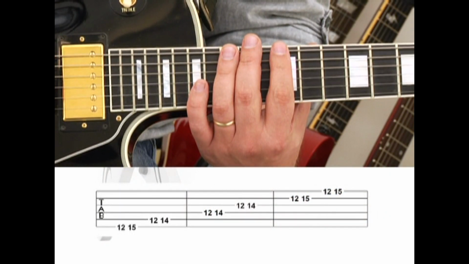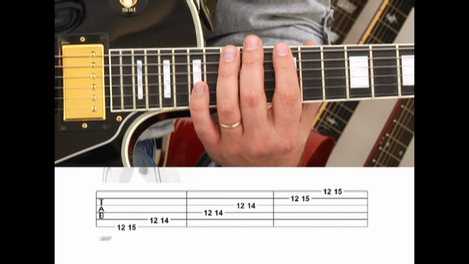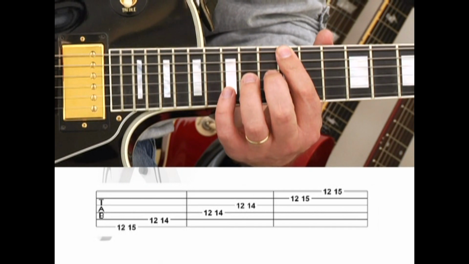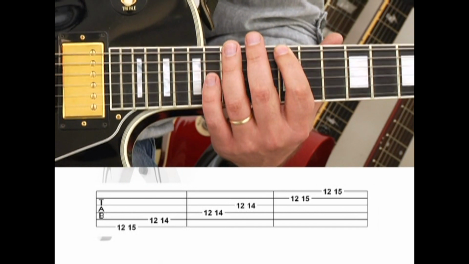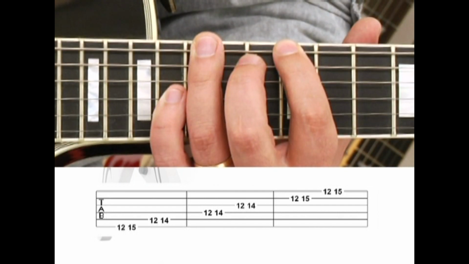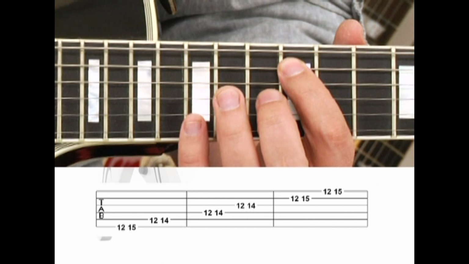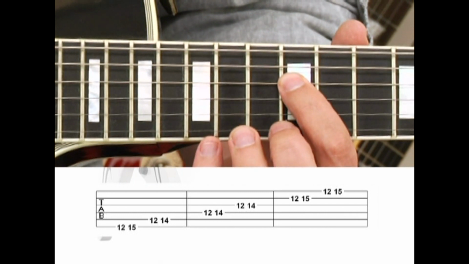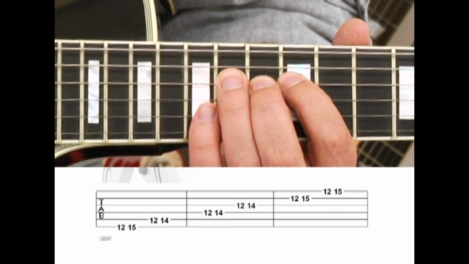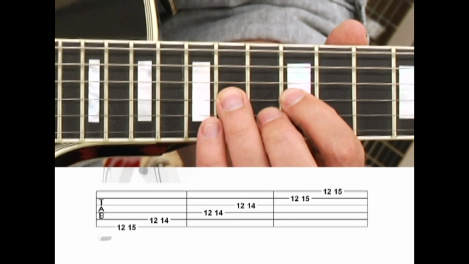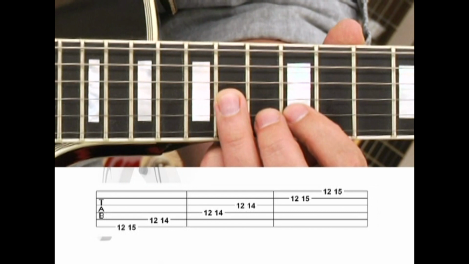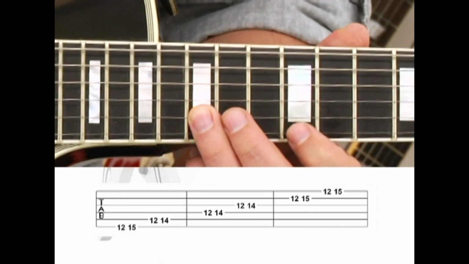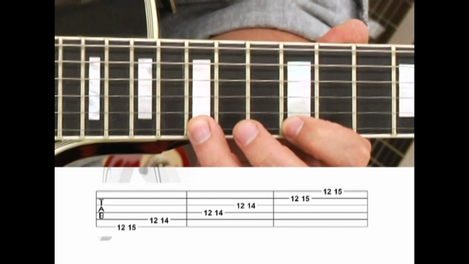Now let's learn the octave of our E minor pentatonic scale. Use your index finger for all 12th fret notes, starting on the 6th string 12th fret E, to the 15th fret G note with the ring finger, next to the 5th string 12th fret A, to the 14th fret B note with the ring, next is the 4th string 12th fret D, to the 14th fret E, the 3rd string 12th fret G, to the 14th fret A, to the 2nd string 12th fret B and 15th fret D, and the 1st string 12th fret E and 15th fret G.